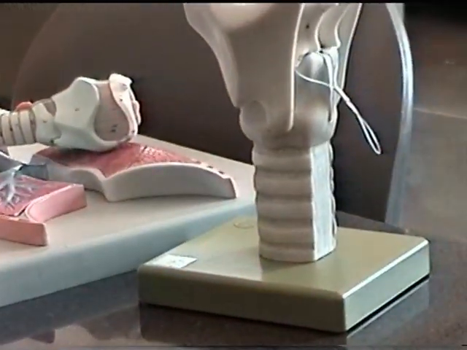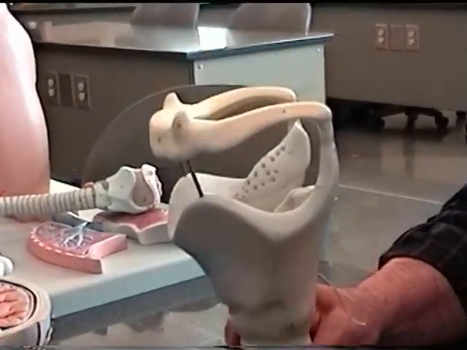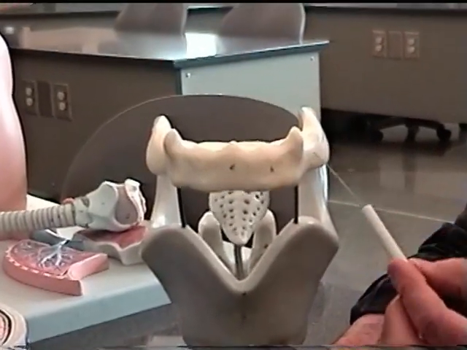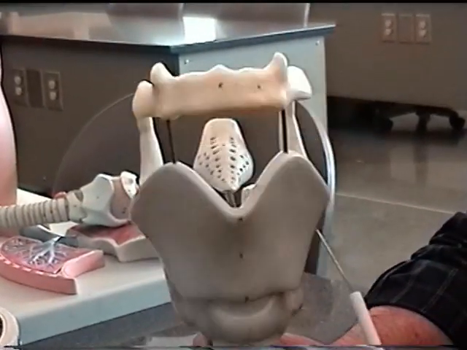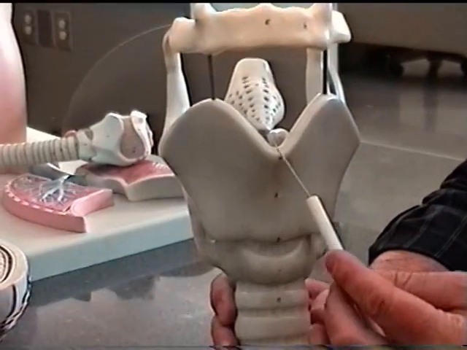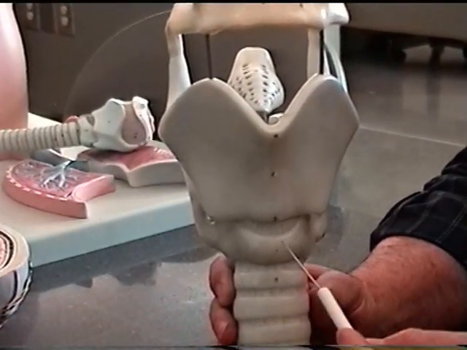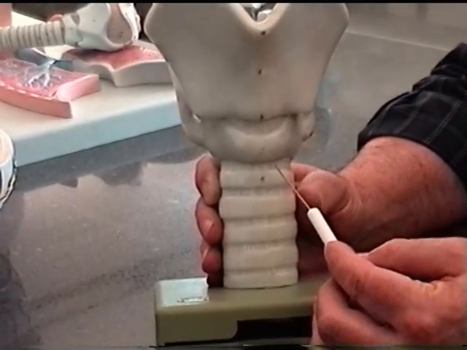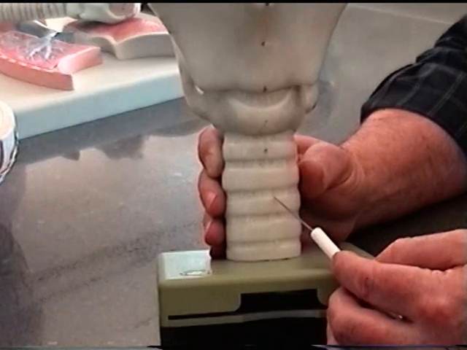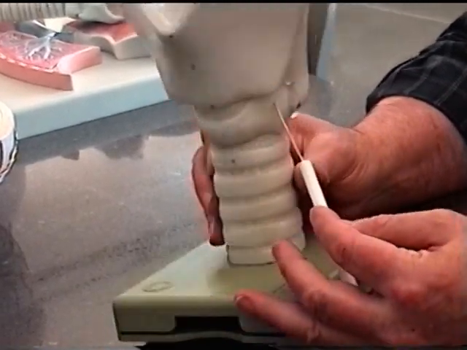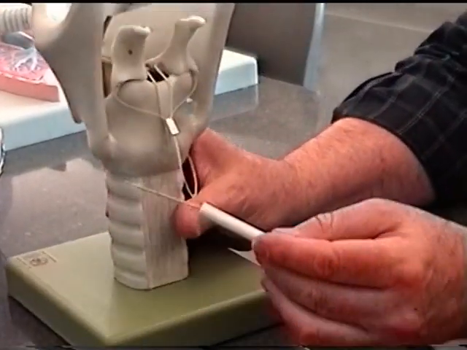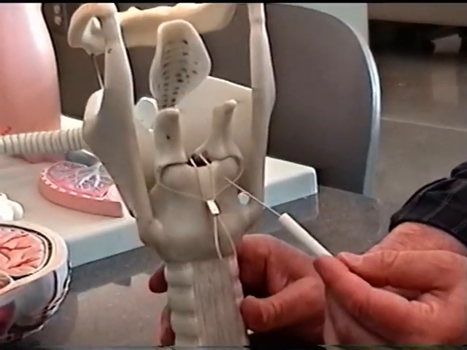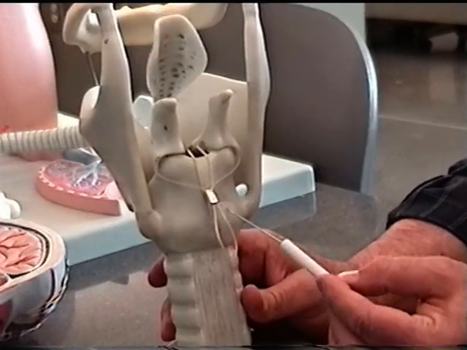Now we can see these same structures on this model, only all the muscle has been removed. So we have at the top the hyoid bone, which supports this structure. We have the thyroid cartilage, which is this major cartilage anterior. Then we have the cricoid cartilage, which is the smaller cartilage below that. Then below that we get to tracheal cartilages that support the trachea. Now as we rotate it around posterior, we'll notice that the thyroid cartilage is incomplete, and the large cartilage that sits on the back of the larynx is the cricoid cartilage.